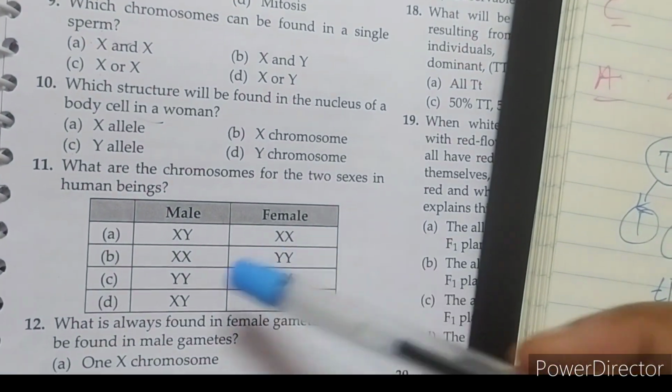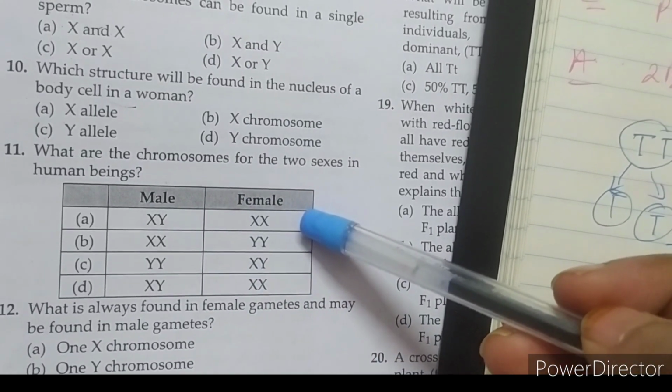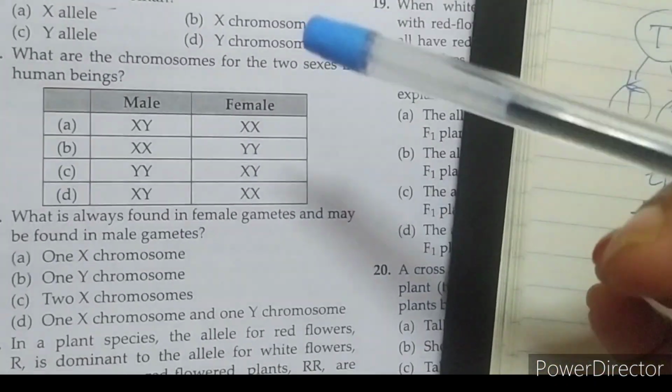Chromosomes found in two sexes in human beings, very easy. Male have XY chromosome and female have XX chromosomes. So sex chromosome or allosome. So the option number 1 is correct.